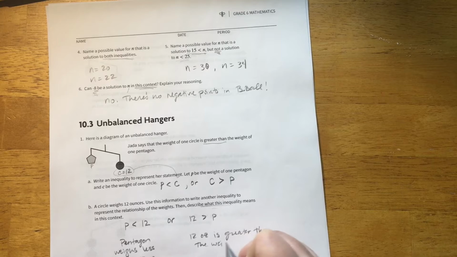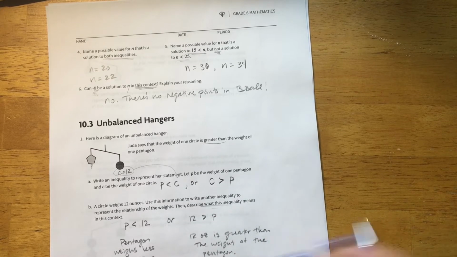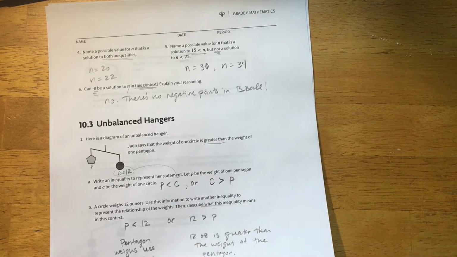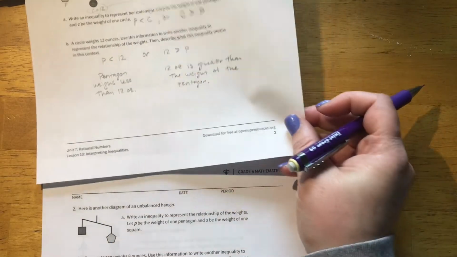Okay. This side means that 12 ounces is greater than the weight of the pentagon, which is basically the exact same thing. We just switched the words around, didn't we? Okay, so either one of those would be correct. Okay, let's move on to the next question, number 2.